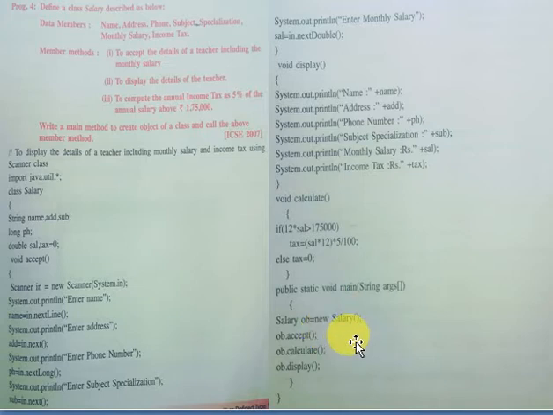If they mention this, you must write public static void main. How to create an object? The class name is salary. Salary ob is equal to new salary. The object is created. Then ob.accept. The accept function is there, so that we accepted. See, though we wrote the display function first, we call the calculate function first, because we should be able to get the tax amount. So call the calculate function. Then the display function will display everything including the tax. So this order is not important for us. In which order we are calling the functions is important.